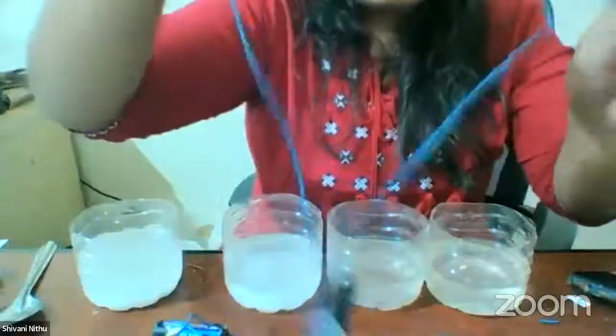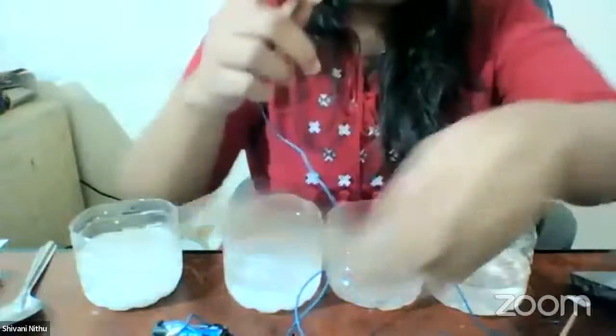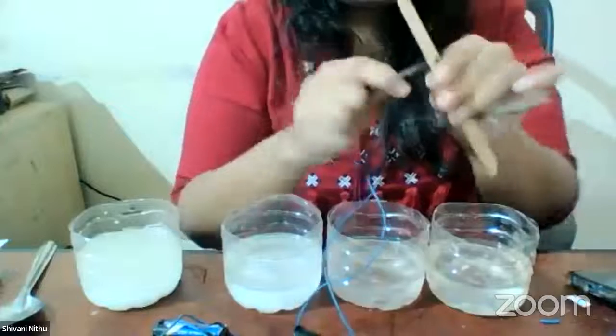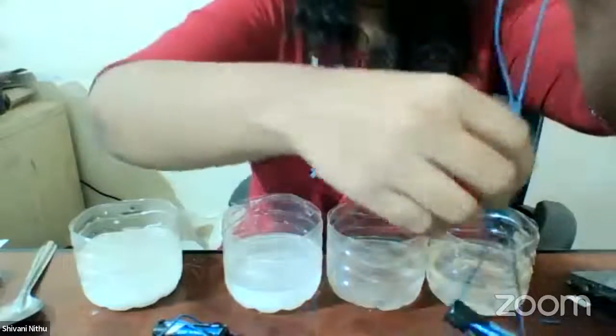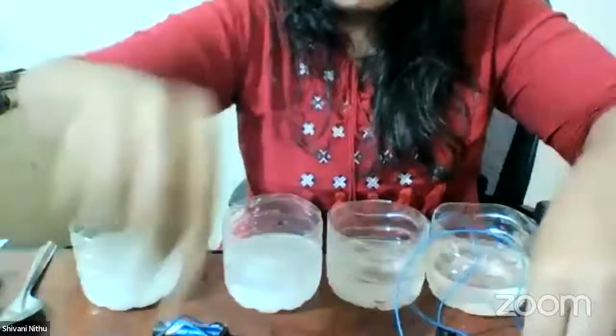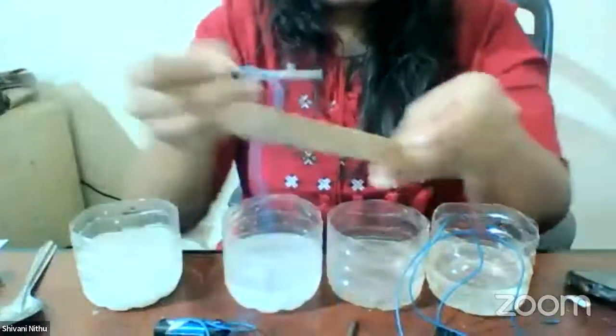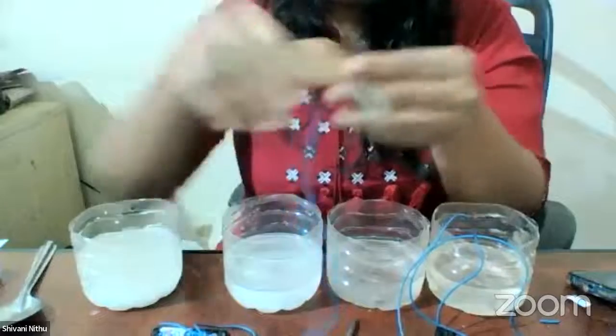So that nobody complains that the last one took a lot of time, so the rusting was less. Children don't need to have the same setup, right? They can directly tape. Yes.